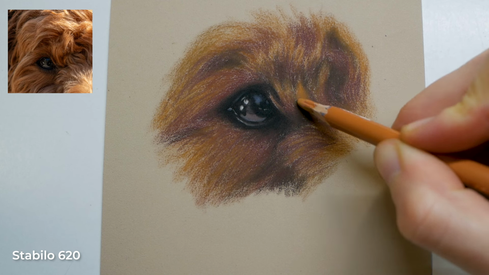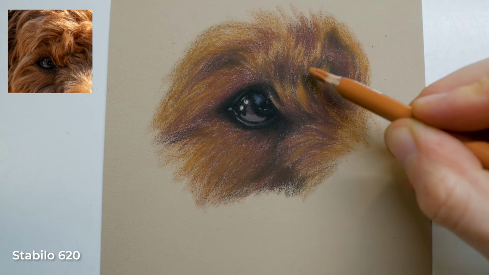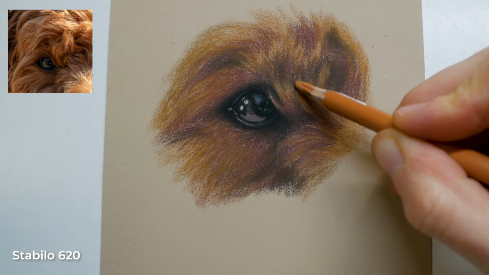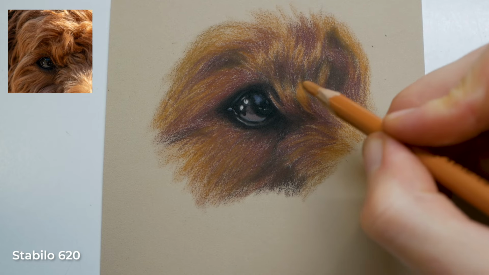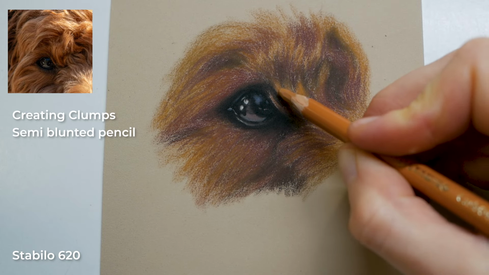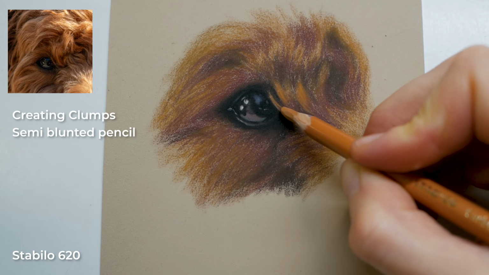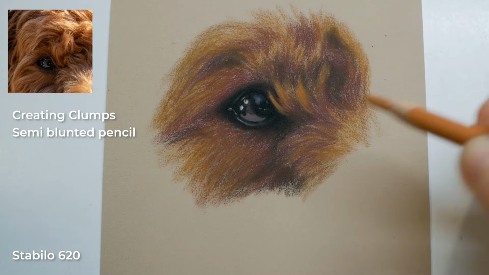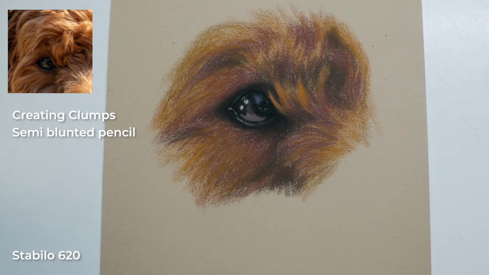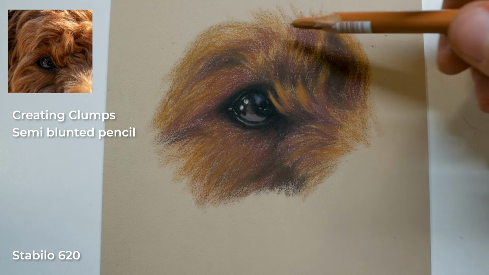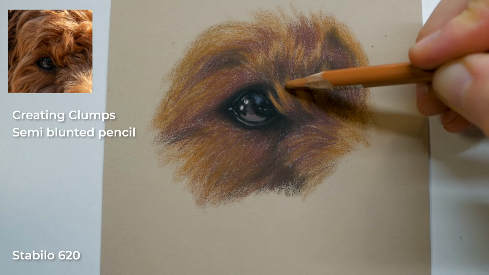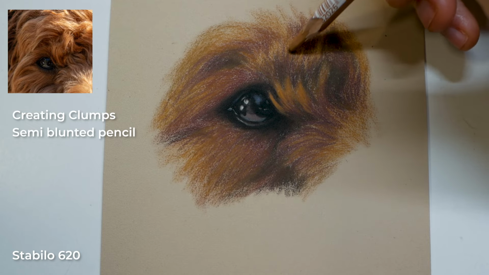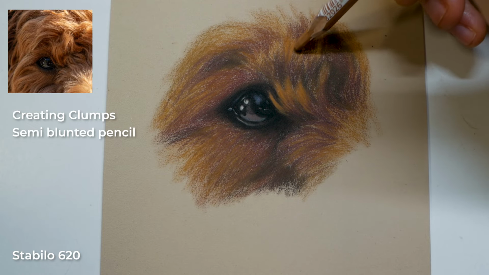So because we're thinking about depth, what I want you to keep in mind is that we need to retain areas of the underpainting. So I'm using my pencil semi-blunt to start to create these areas because if you have a look at the photo, unlike the curls we were creating last time, the curls or clumps, however you want to word it, of fur that we're making, they have fewer individual hairs that can be seen. We can still obviously see small individual hairs, but the overall feel and look of this is fluffy and soft. So we actually want to create areas of colour and light.